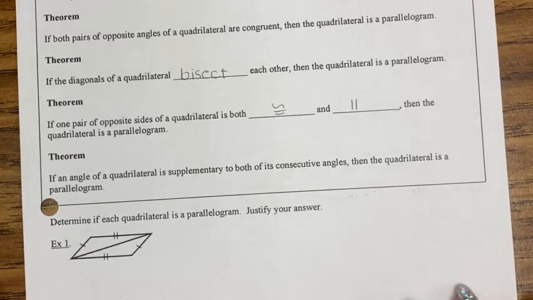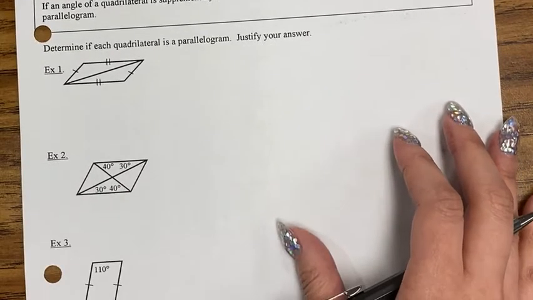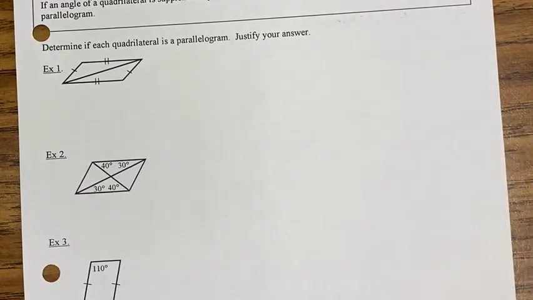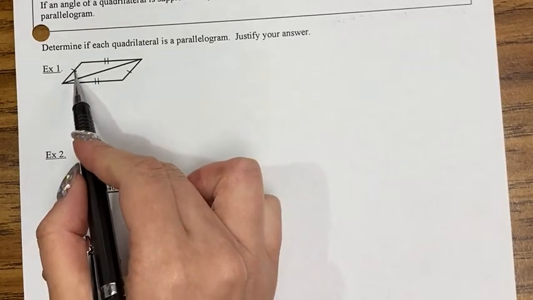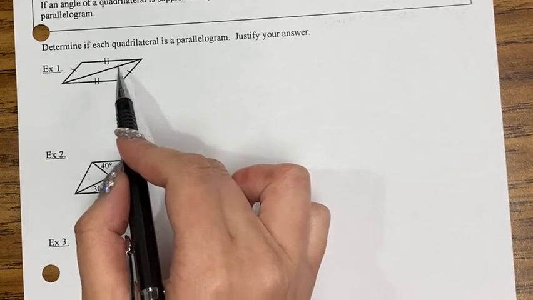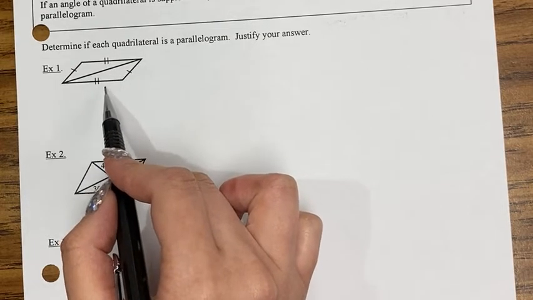So what we need to do here in the following three examples is determine if each quadrilateral is a parallelogram, and we need to justify our answer. So the first thing that you can recognize here is that this side is congruent to this one and this one is congruent to this one.